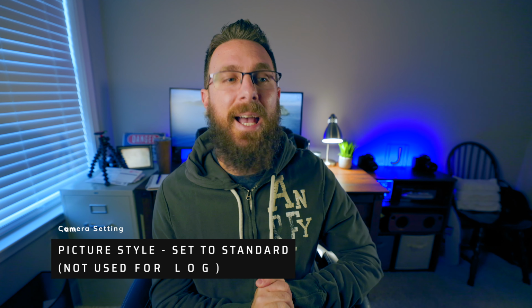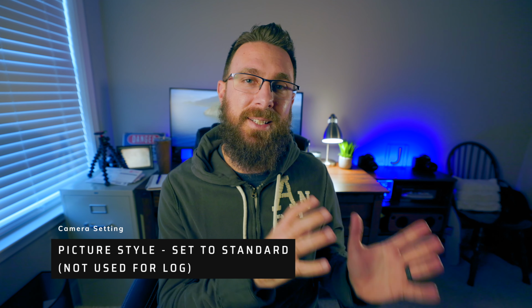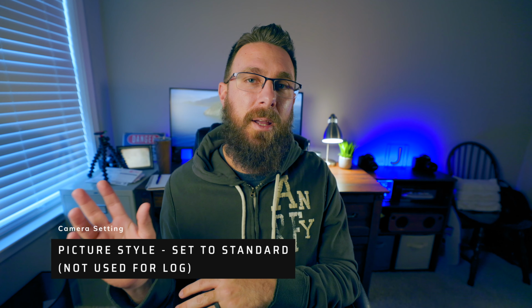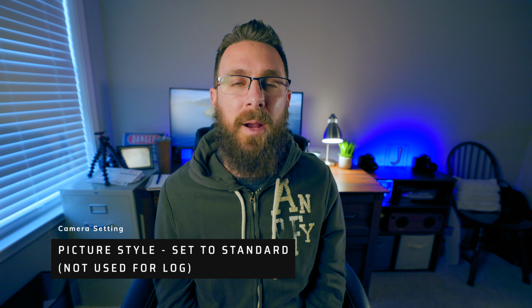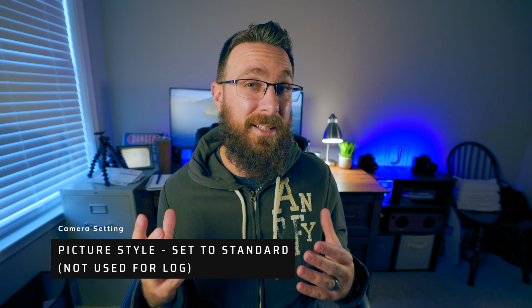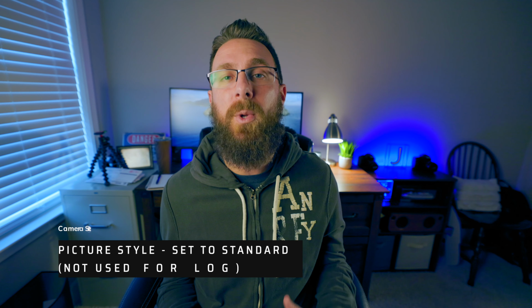Another camera setting you should set is your picture style. If you have the ability to change between standard and neutral and faithful and monochrome and different picture styles, you probably want to leave it on something like standard. If you're not really wanting to do any tweaking in post-production, you may want to go ahead and boost your saturation just a little bit. But in most cameras, that standard picture profile looks really good.